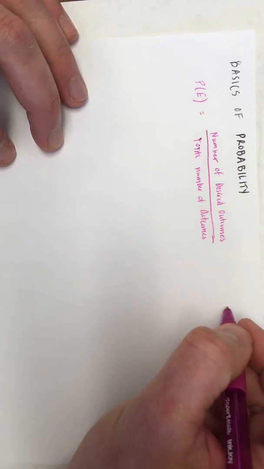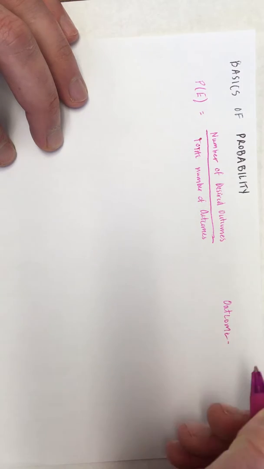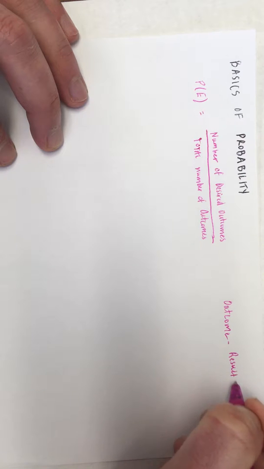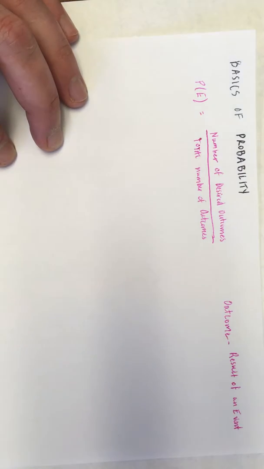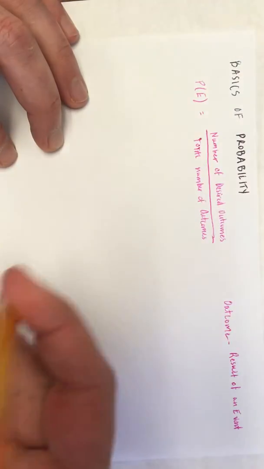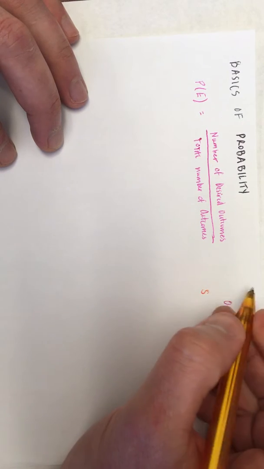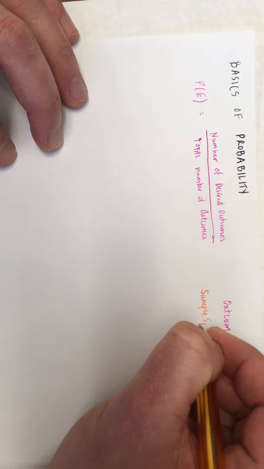If you're wondering what the word outcome means, outcome is the result of an event. Okay. Another vocabulary word that often is associated with probability, you may see if you start doing some of your own independent studying, you might see sample space.